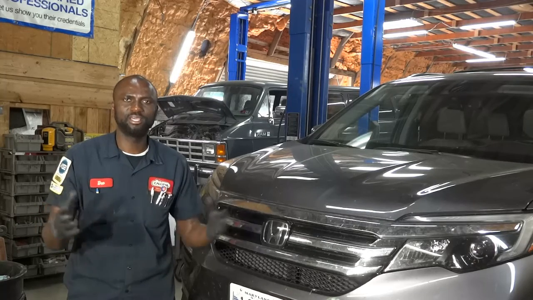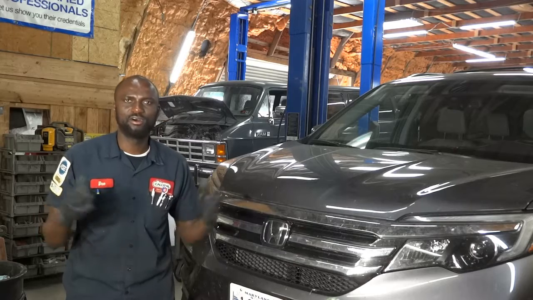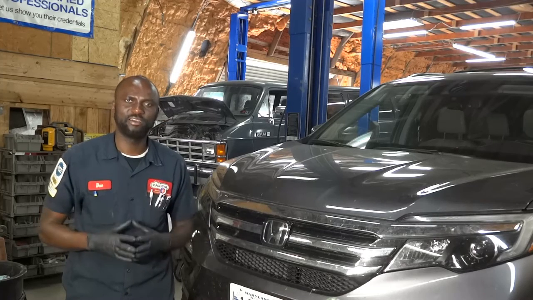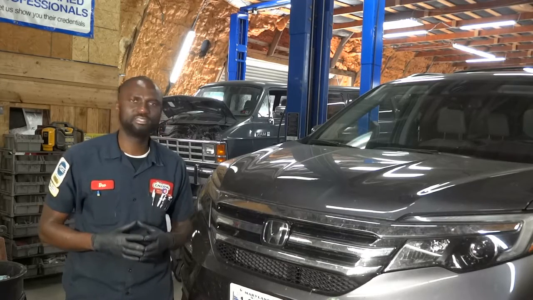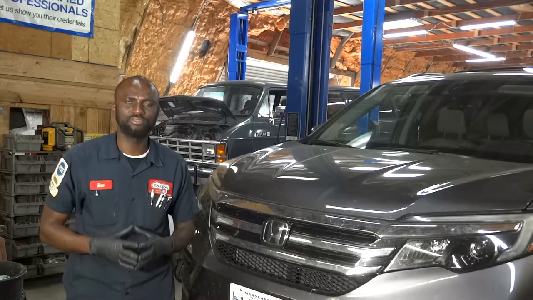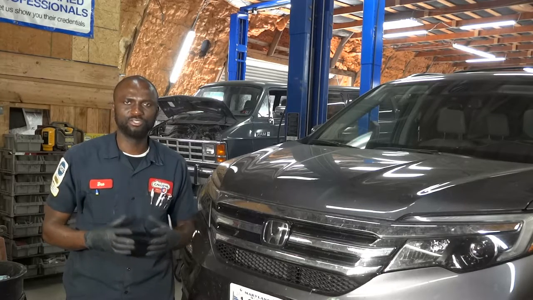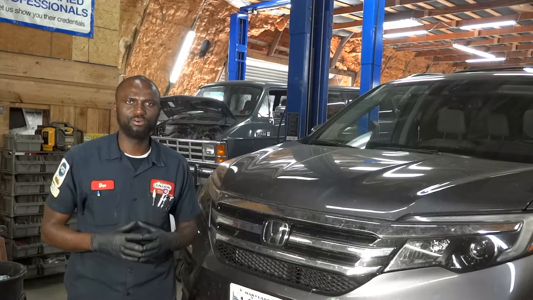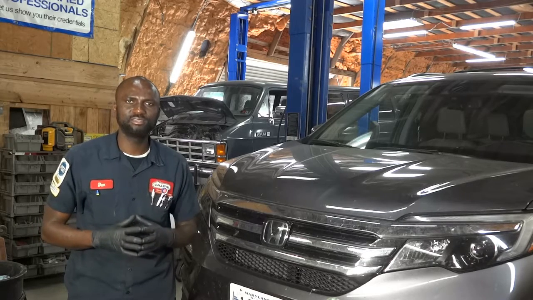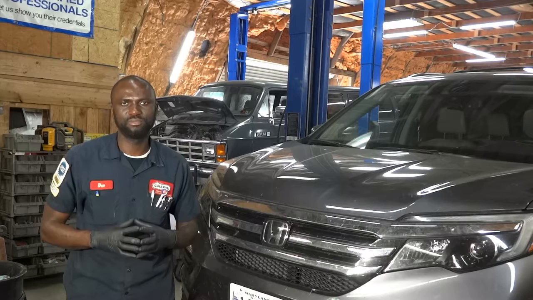Dio here. Today we have a 2016 Honda Pilot with a 3.5 liter. The complaint on this vehicle is that the check engine light remains on while the engine is running. So if the check engine light is remaining on while the engine is running, it means there is a problem in the engine management system.